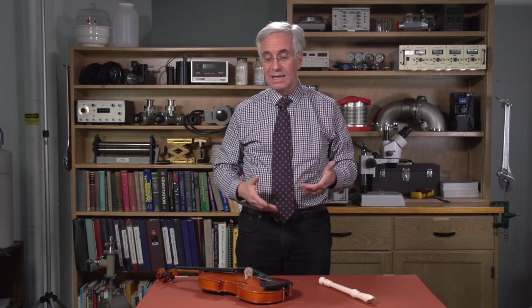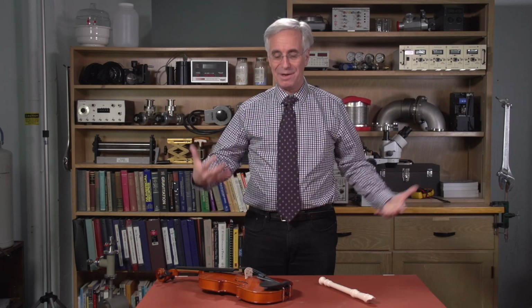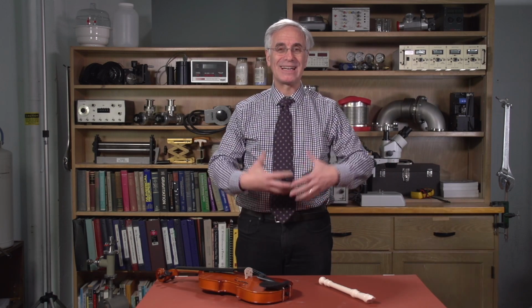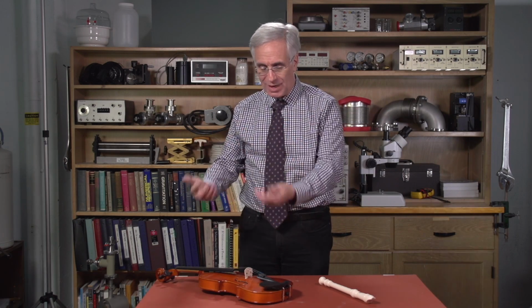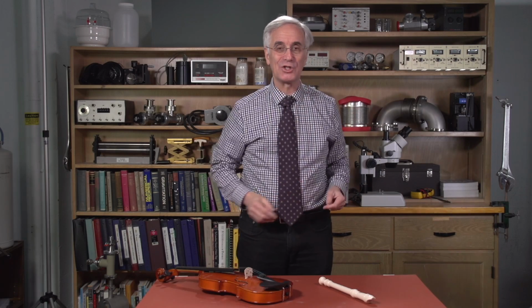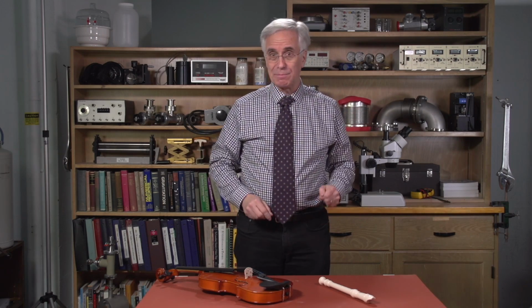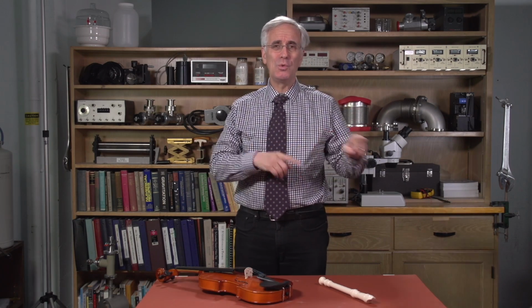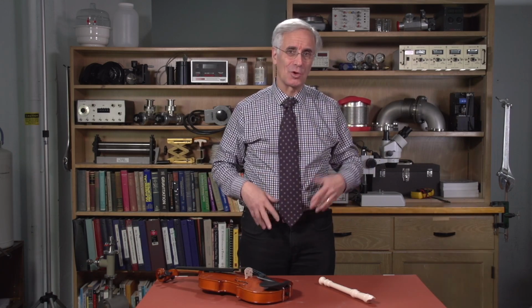Before I start talking about specific musical instrument categories, I've got a violin here and a recorder, examples of classes of instruments. This is a stringed instrument, this is a wind instrument. Before I look at these particular individual ones, a few definitions or words about music in general.